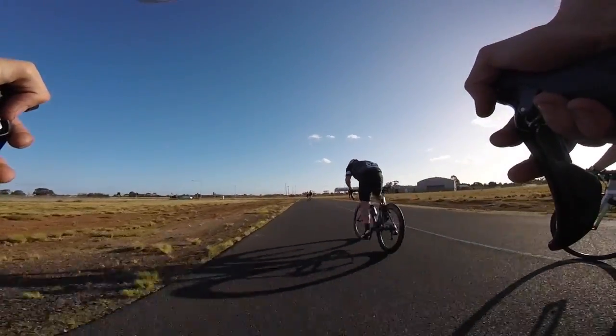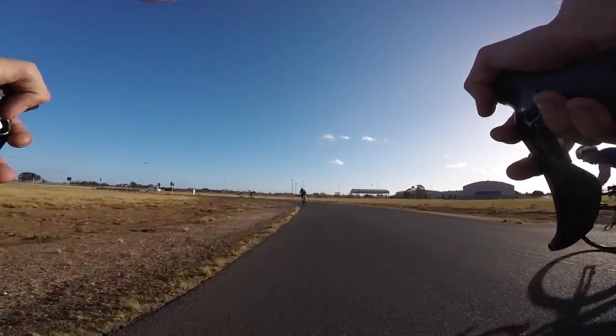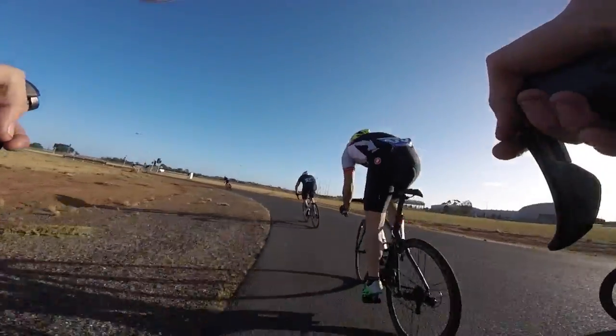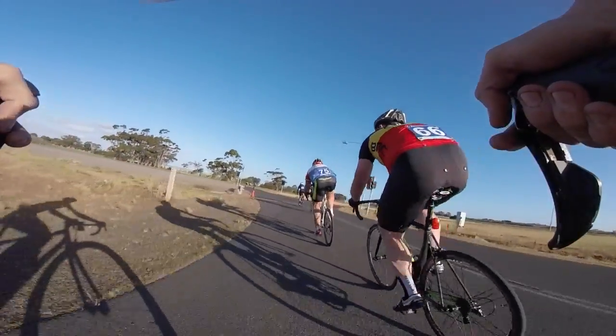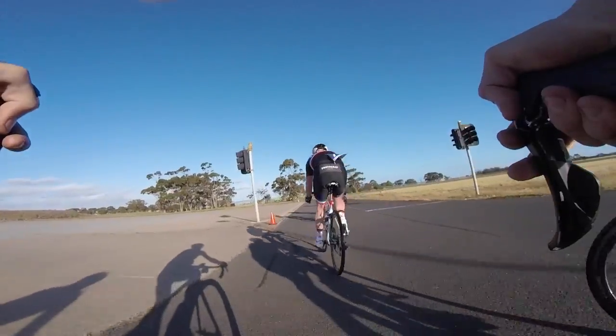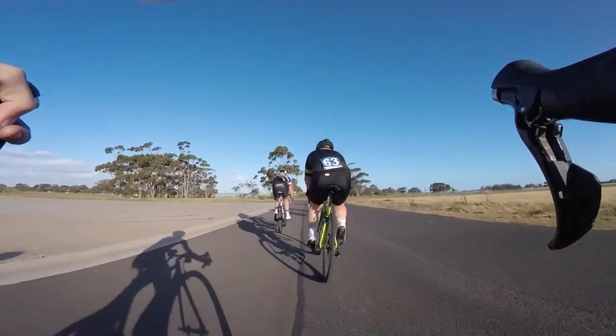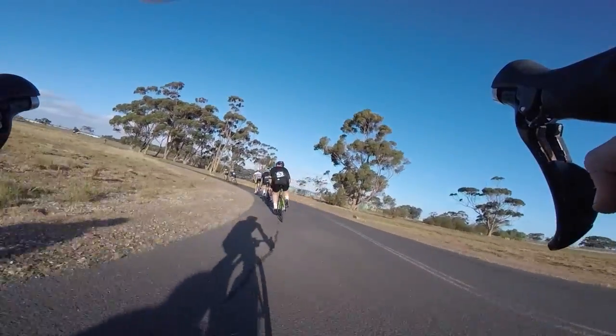It's a breakaway from A grade, and we get attacked as soon as we get Phil back. Ideal situation again. So these guys, they don't like doing a pull on the front, but they do know how to attack really well. I'm in a little bit of pain right now, so I'm just trying to sit myself back into the group after doing that pull to get Phil back on.